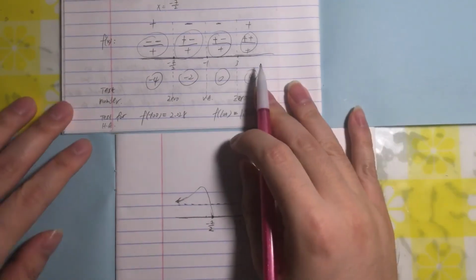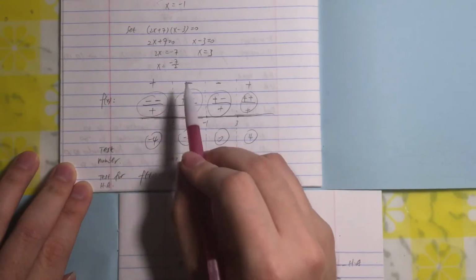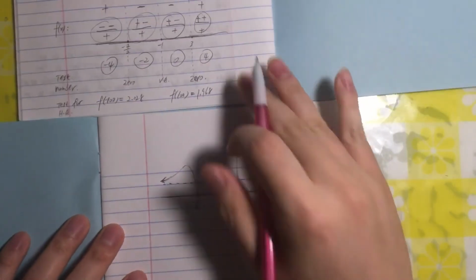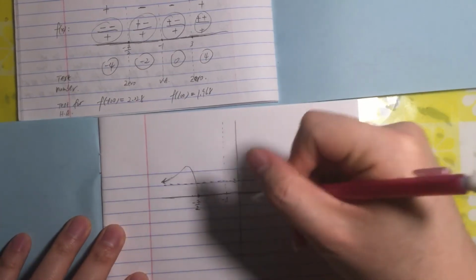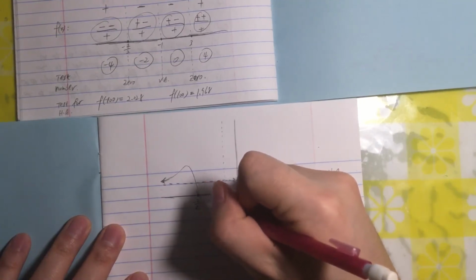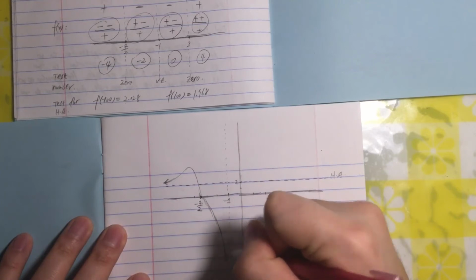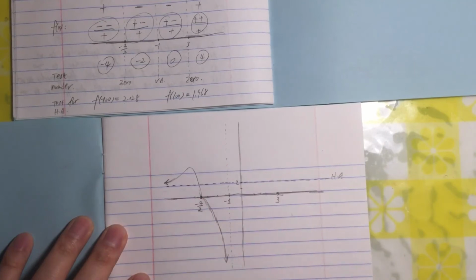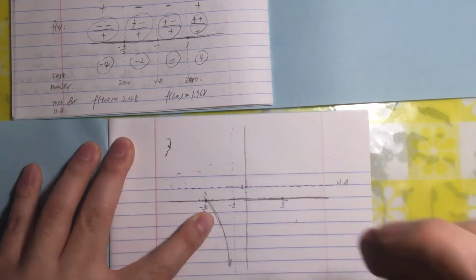Now, next, when x is between negative 7 over 2 and negative 1, function f is negative, which means function f is below the x-axis, and function f must get close to the asymptote. We know that a rational function must be very smooth. So let's fix this point here to make the curve smooth, keeping the same shape.